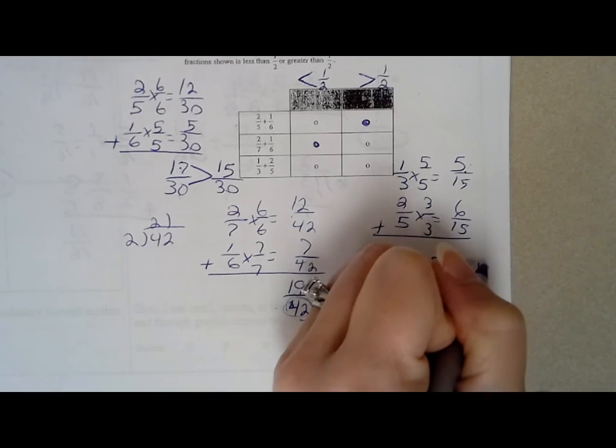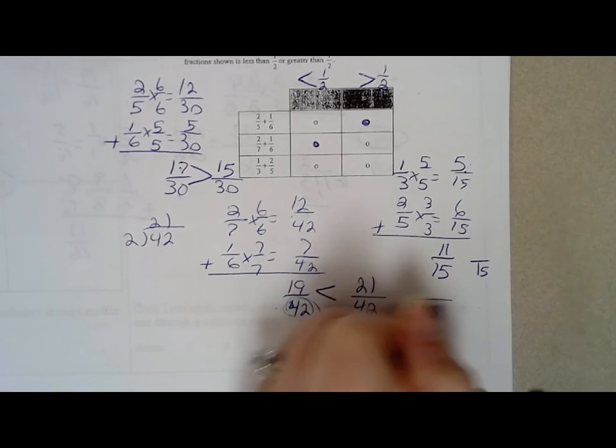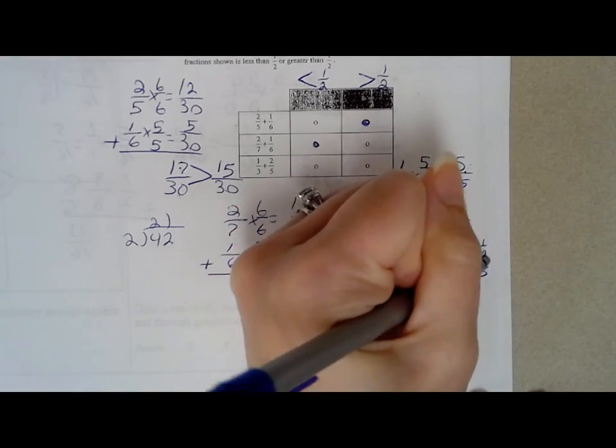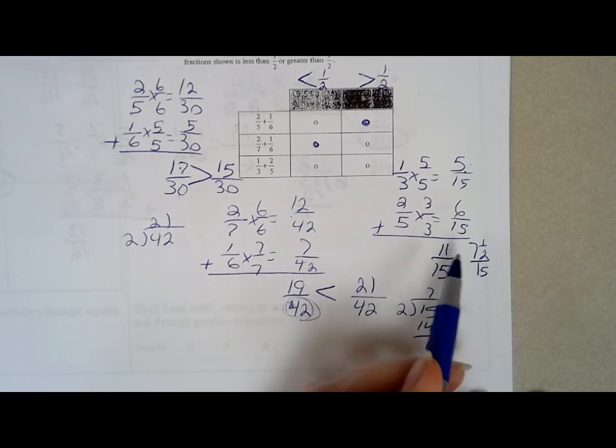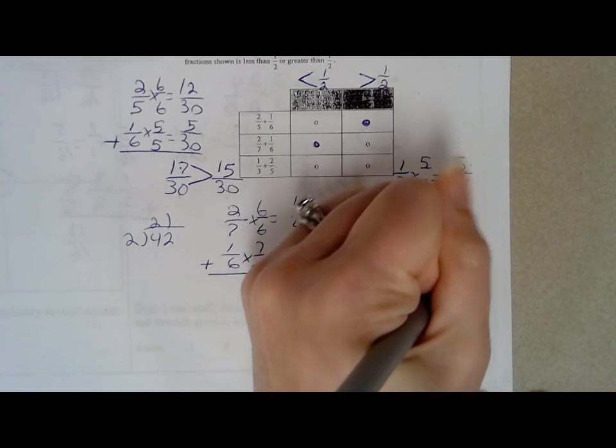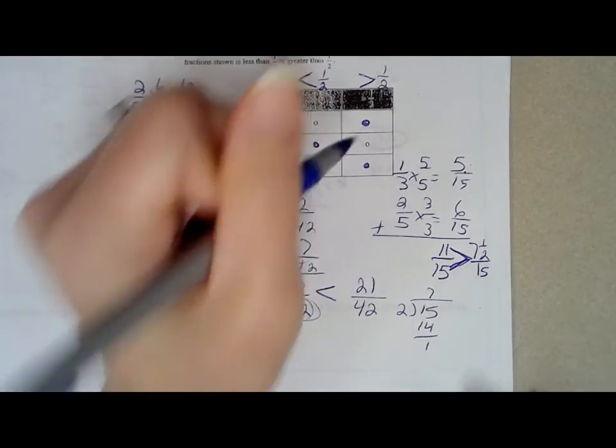We have to figure out if this is greater or less than a half, so we have to figure out what half of 15 is. Now, half of 15 is kind of difficult because it's not an even number. 15 divided by 2 is 7, remainder 1. So that would be 7.5. Is 11 greater or less than 7.5? 11's greater than 7.5, so it is greater than a half.